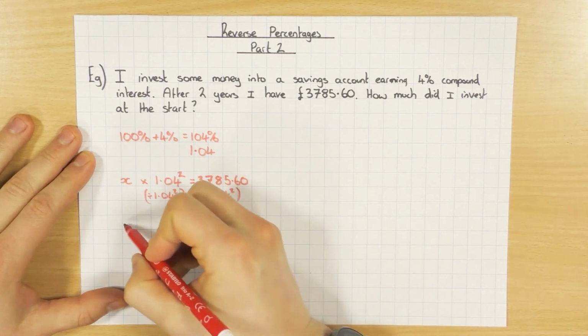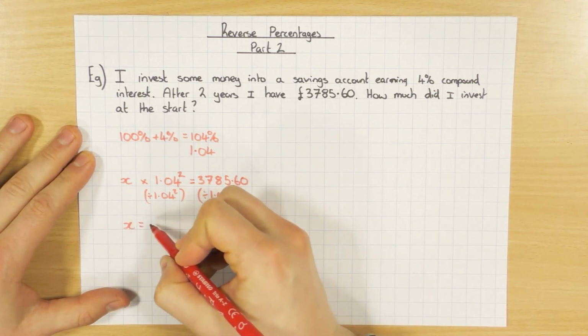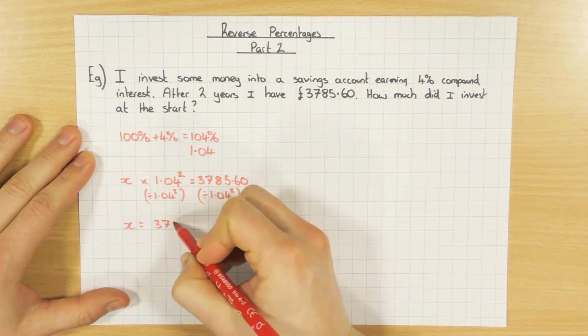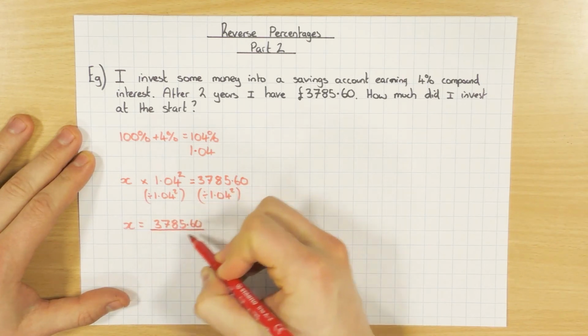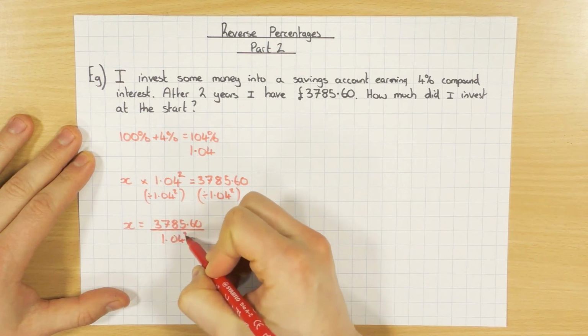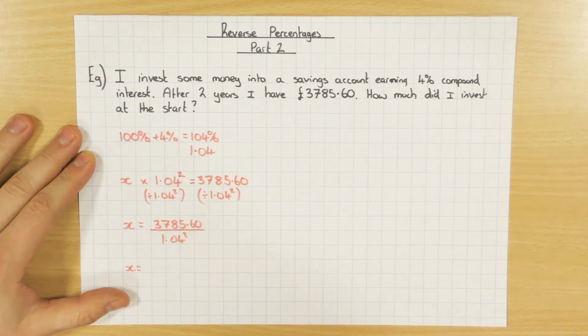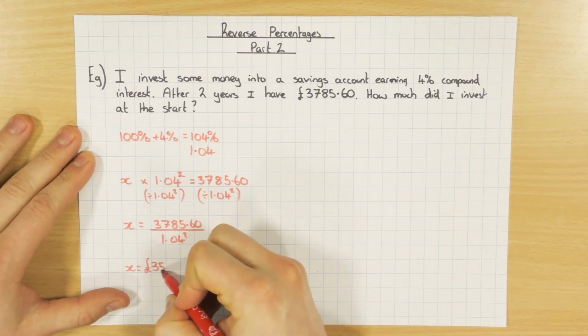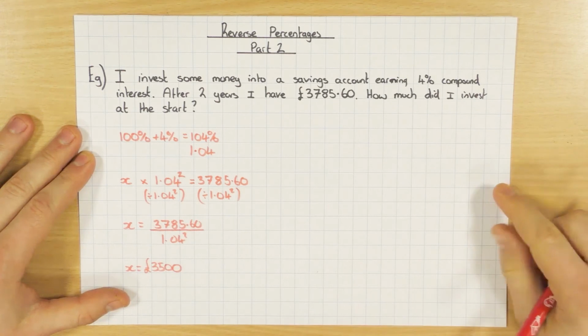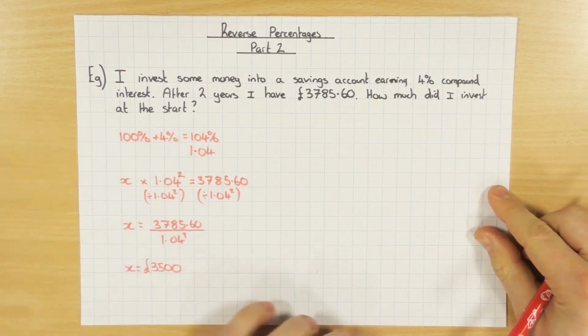Okay, and then if you do that, you'll have £3,785.60 divided by 1.04 squared. And if you bung that into your calculator, it will come out the answer of 3,500. Okay, so that's one way to do it.